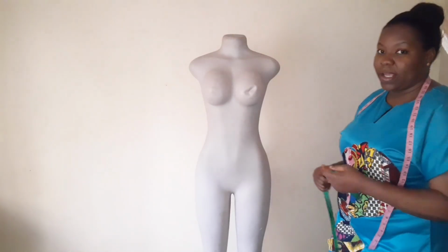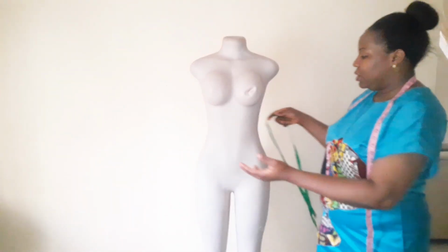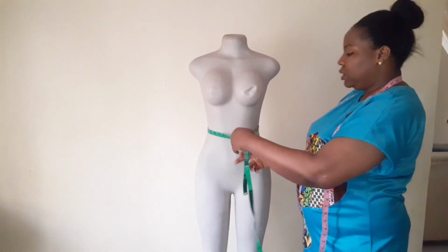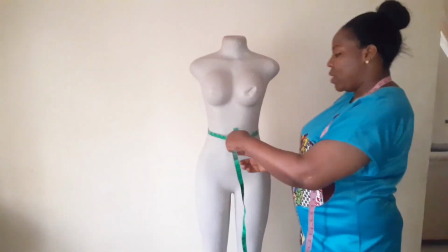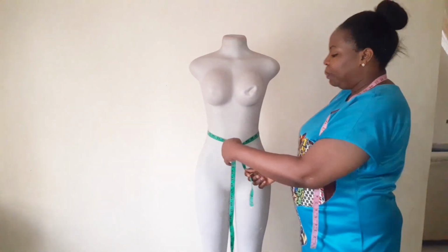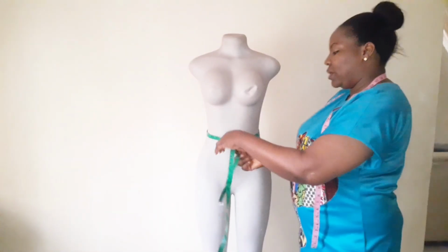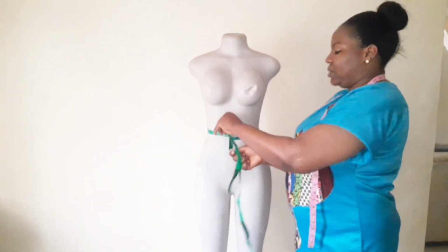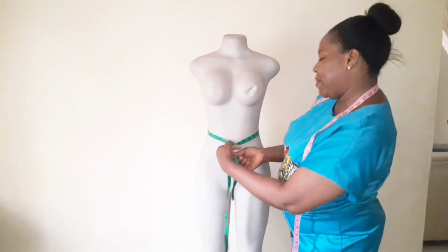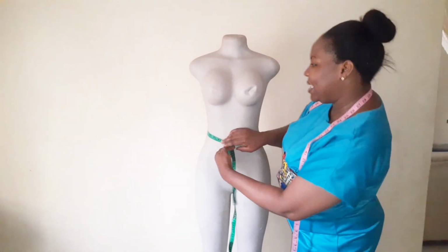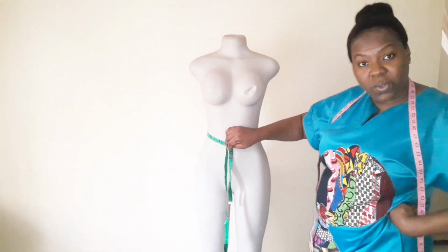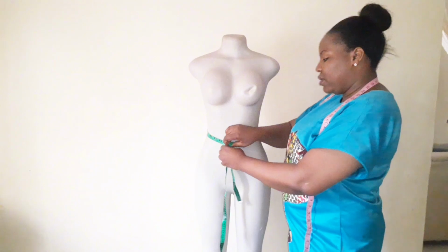The easy way to get this is to tie a rope or another tape on your client's actual waist, the tiniest part of her waist. Another way is to tell your client to bend or tilt to a side, and the place that goes in becomes the natural waistline of your client.